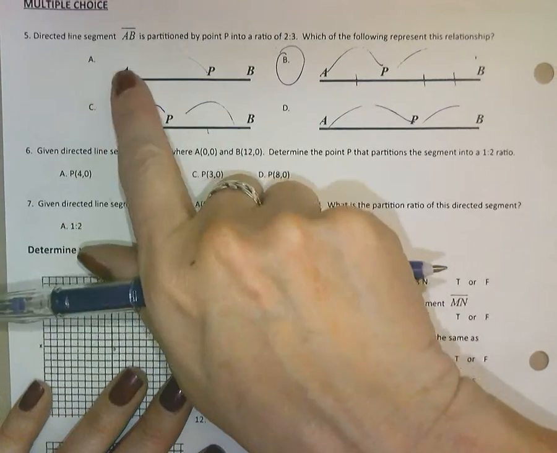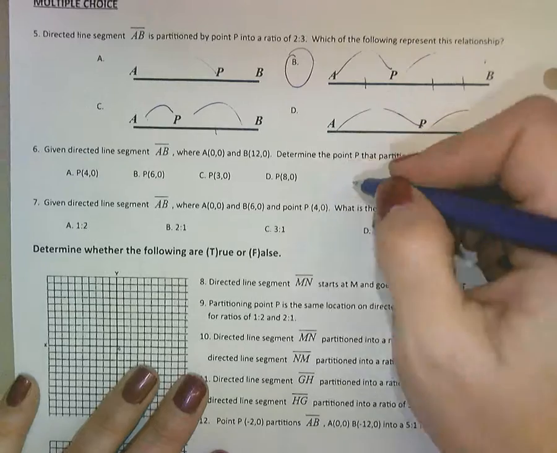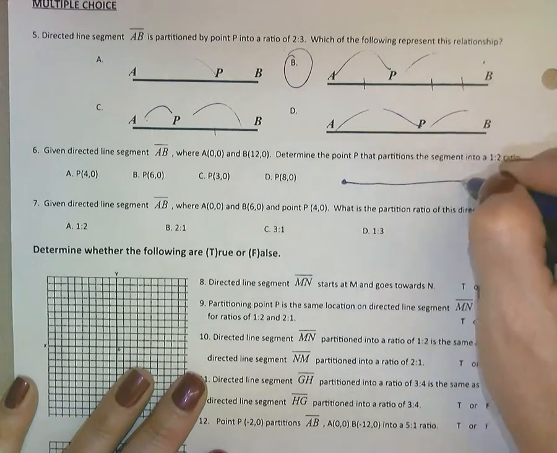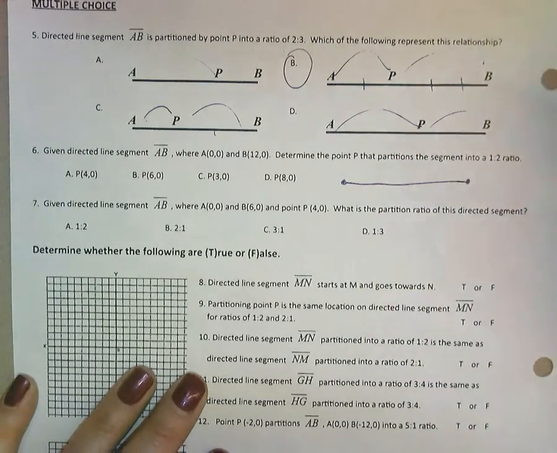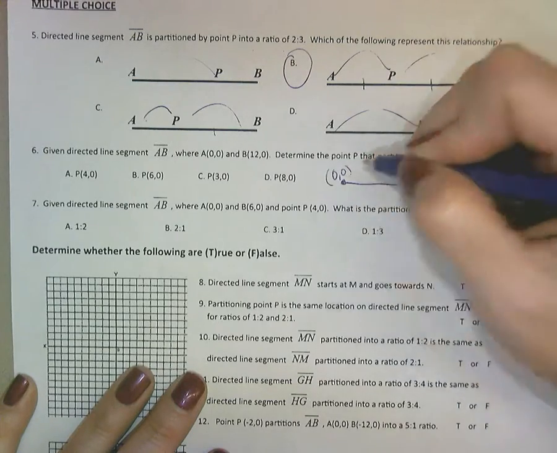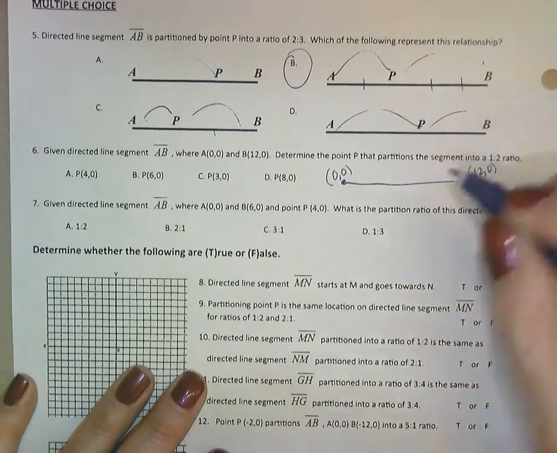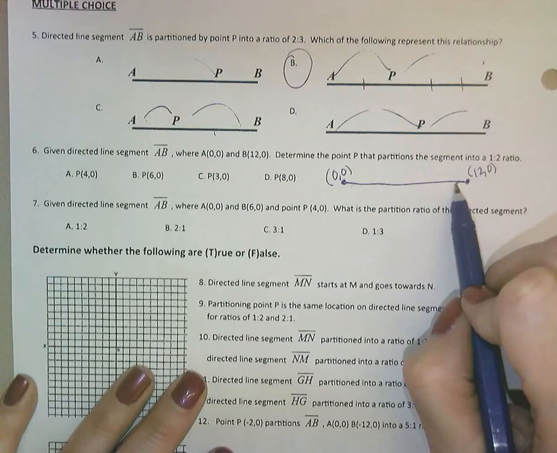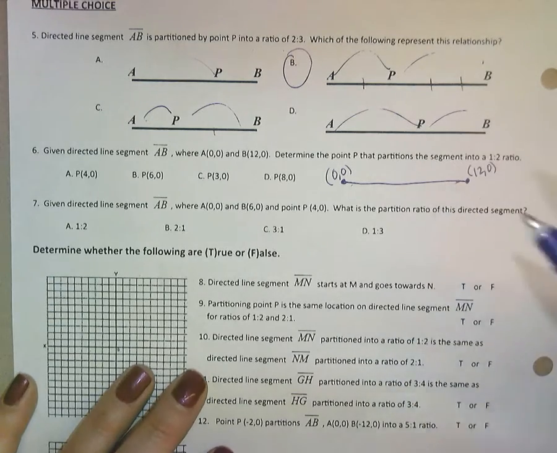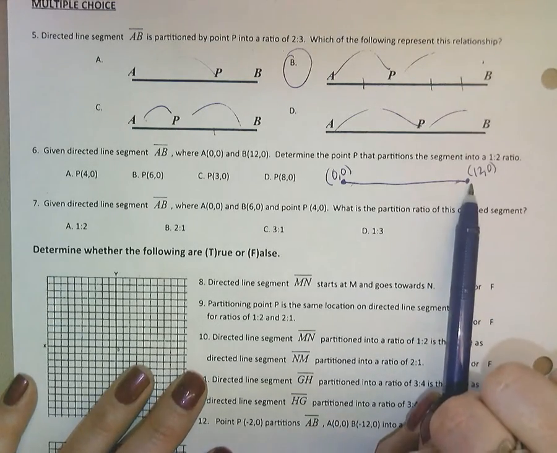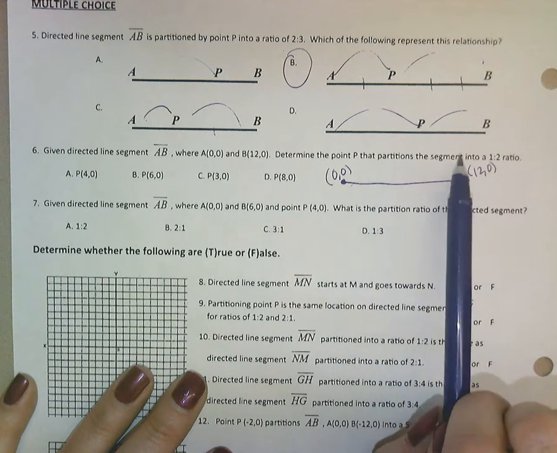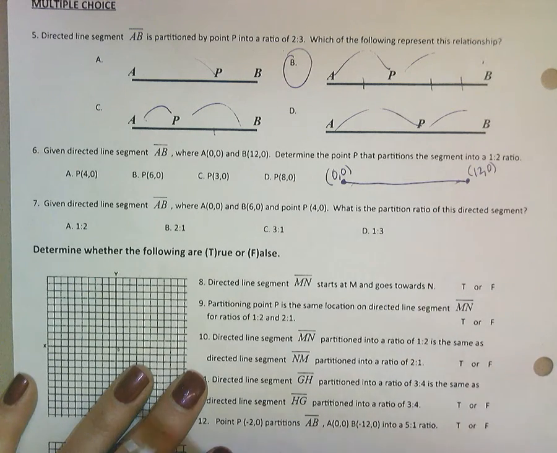Here's one where you're just dealing with simple linear ones. Here's AB, where you go from 0, 0 to 12, 0. So basically, it's a 12-unit line. Now you're thinking without a picture, but it's a horizontal line, so it's not that hard. Determine the point P that partitions it into a 1 to 2 ratio.